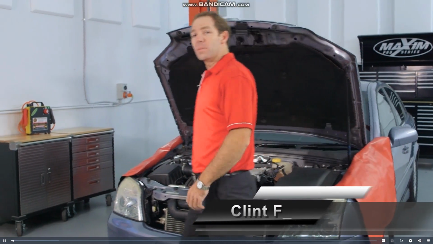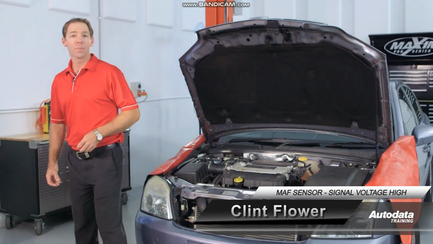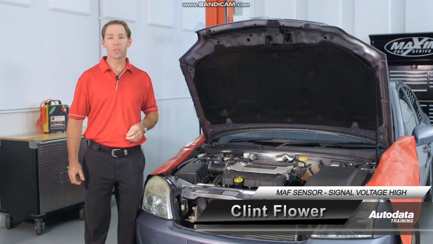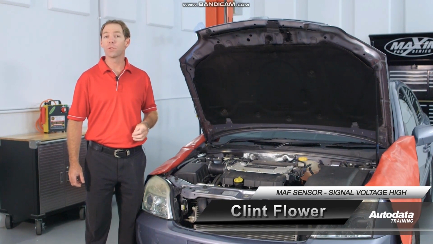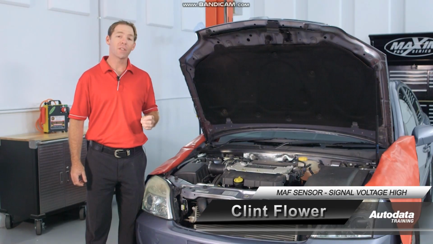The mass airflow sensor measures the flow of air entering the engine. Combined with the intake air temperature data, the ECM is able to determine the volume and density of the airflow.